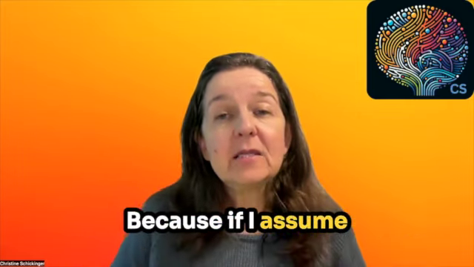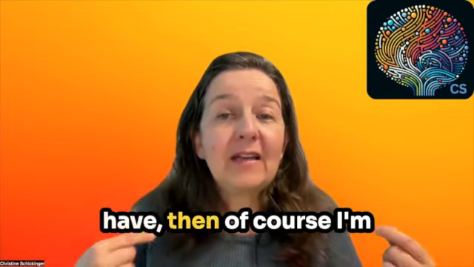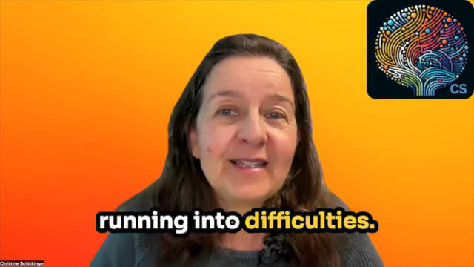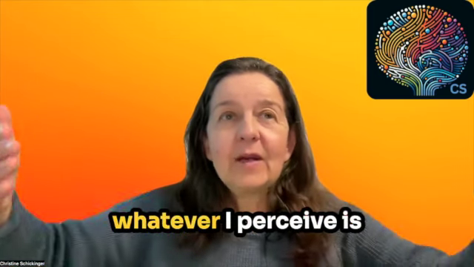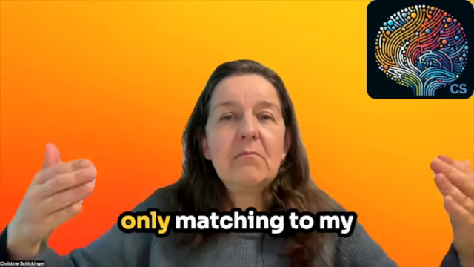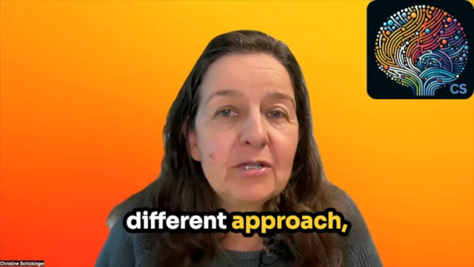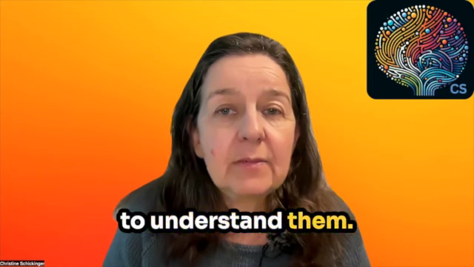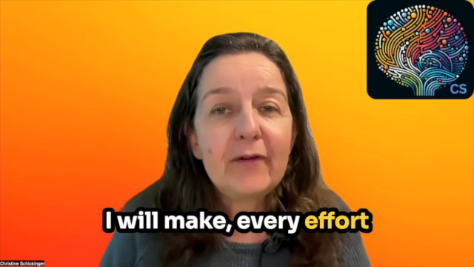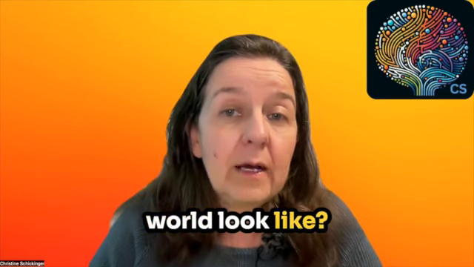Because if I assume that everybody else has the same map I have, then of course I'm running into difficulties. As soon as I understand that whatever I think, whatever I perceive is only matching to my map, and another person might have a completely different approach, then this helps me because then I will seek to understand them. I will make every effort to actually find out, well, what is their world? What does their world look like?